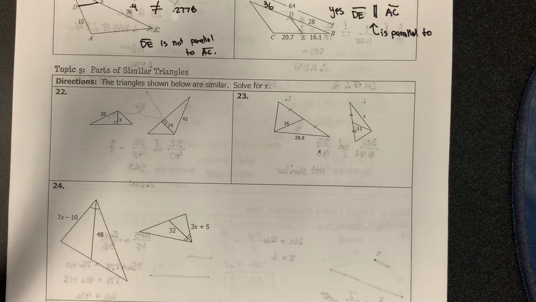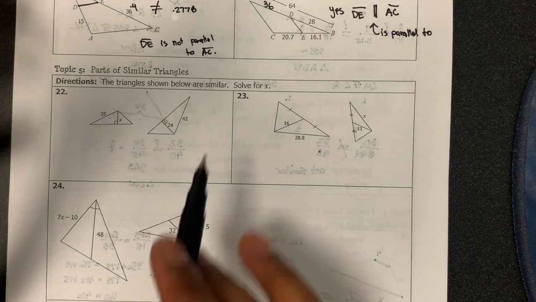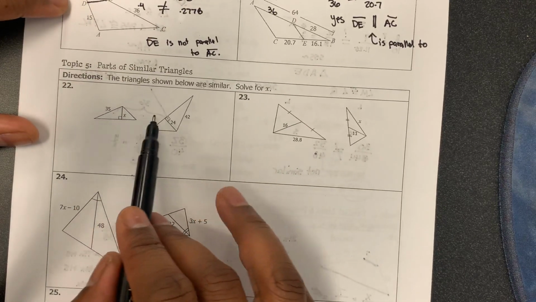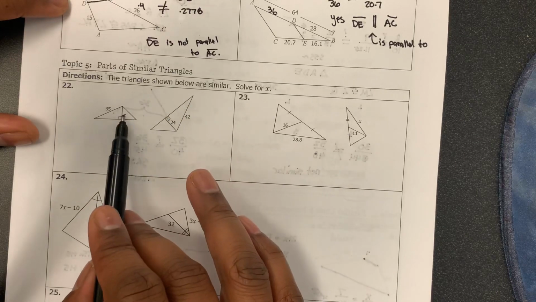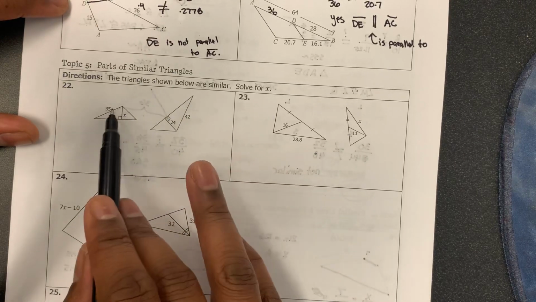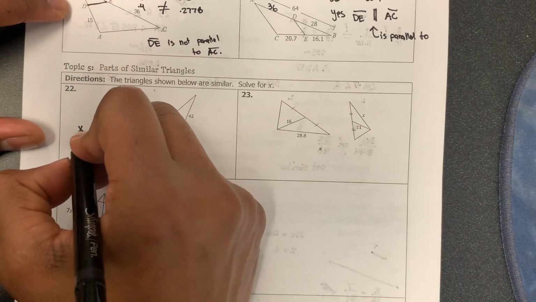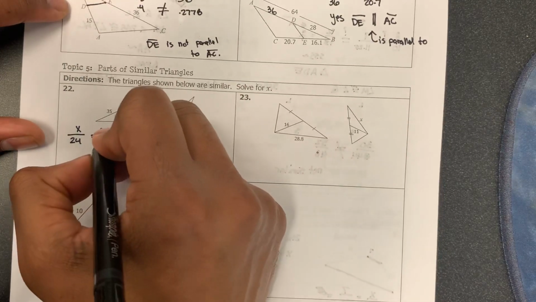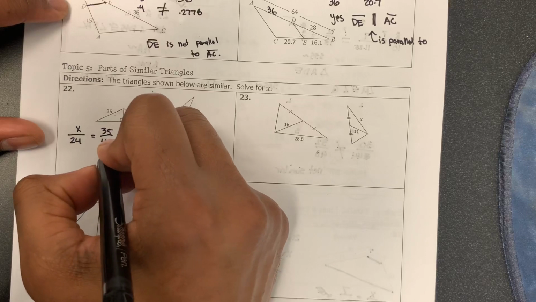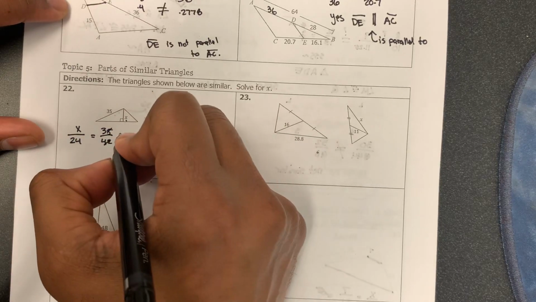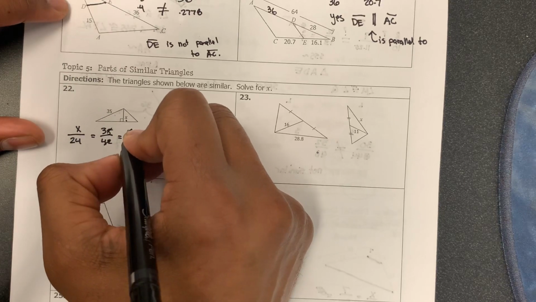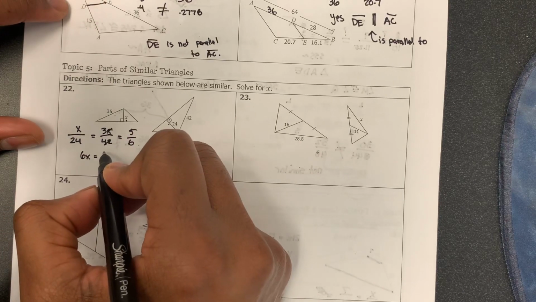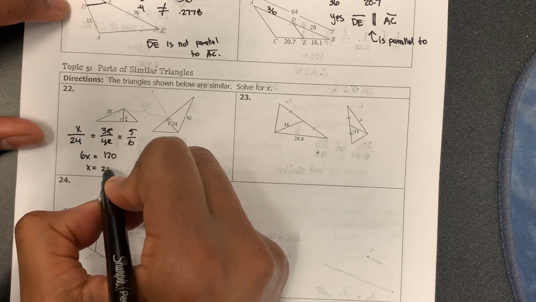So the last part, we have parts of similar triangles. What we have in this case is an altitude. If the triangles are similar, then the ratio of the altitudes is equal to the ratio of the hypotenuses. So x over 24 is going to equal 35 over 42. This fraction simplifies, 7 divides into both, so we're going to say 5/6. You can multiply, you get 6x equals 5 times 24 is 120, so x equals 20.